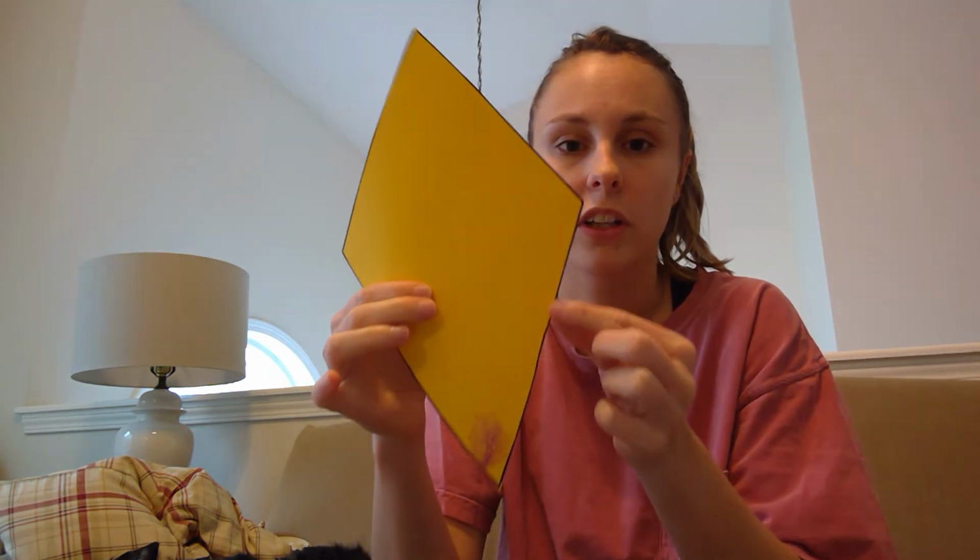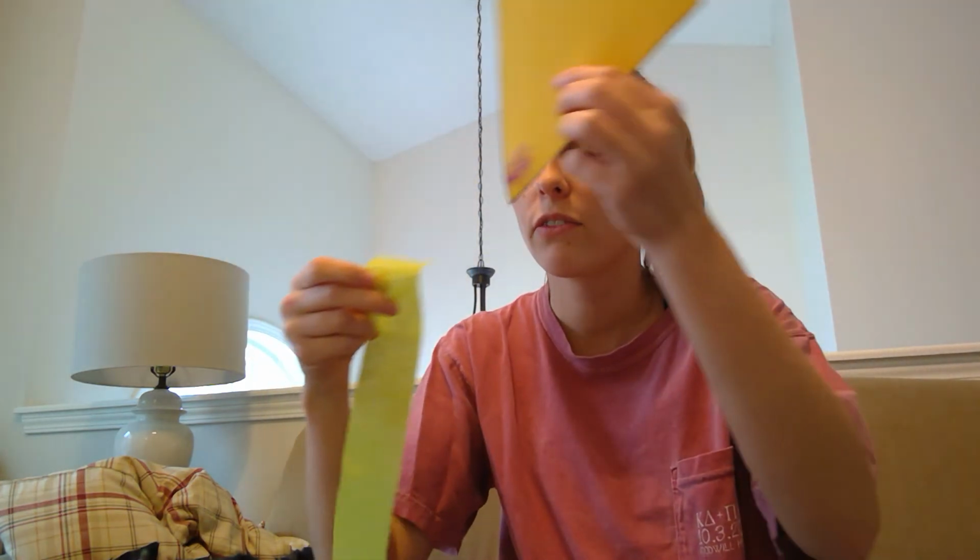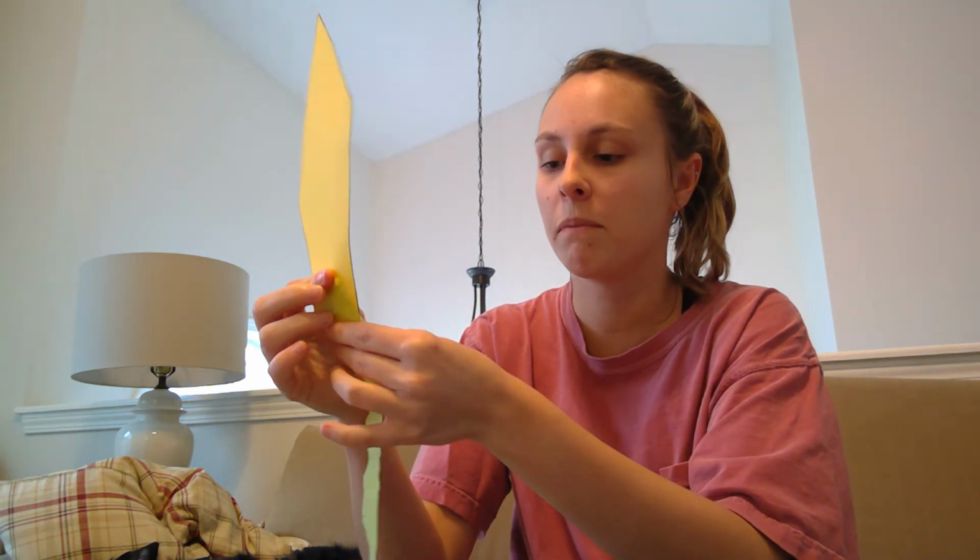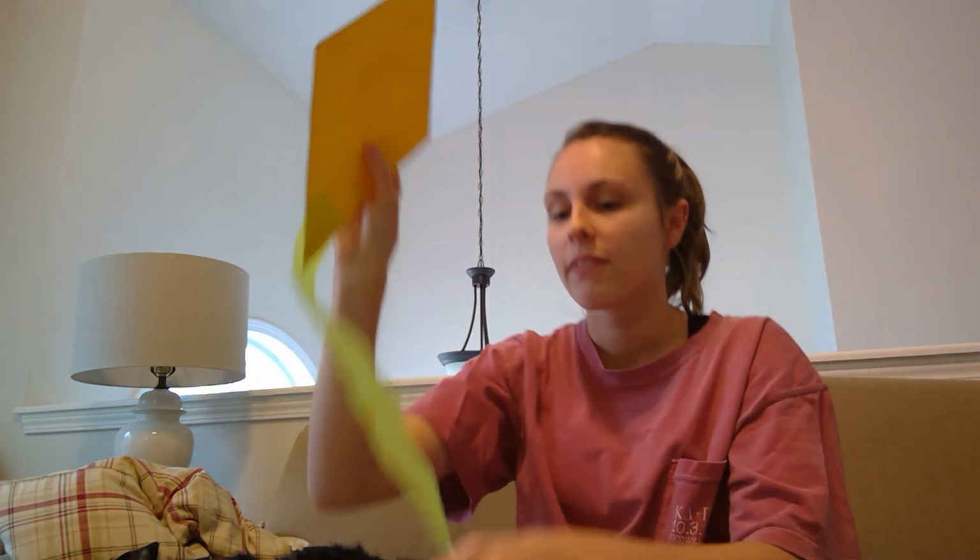And see how I have the marker on the back? Because that's the back. Then I'm gonna take my crimp paper, the one I like for the long tail, and I'm gonna glue it to the back of my kite. So it'll look like this. And there it is.